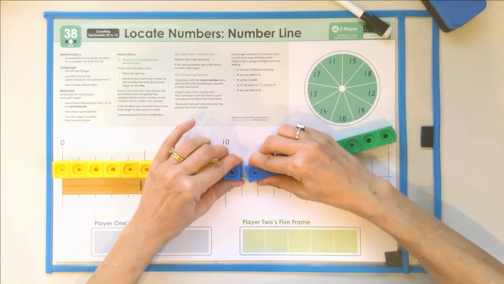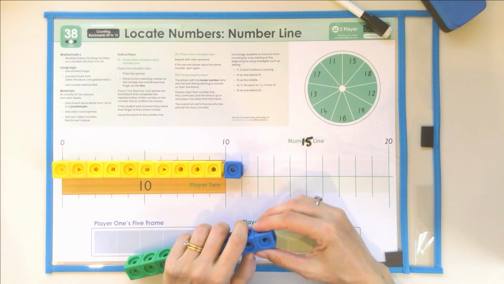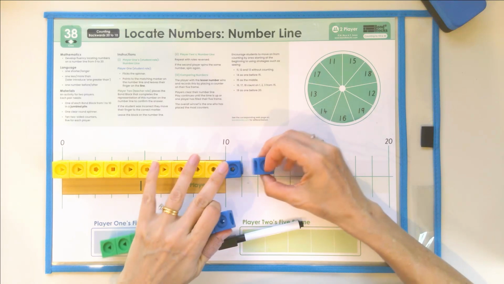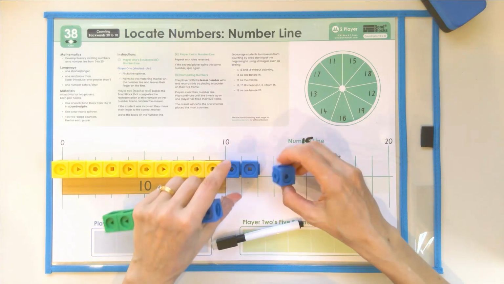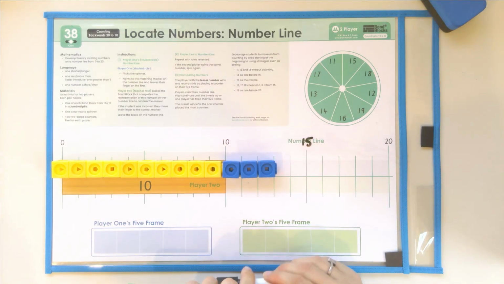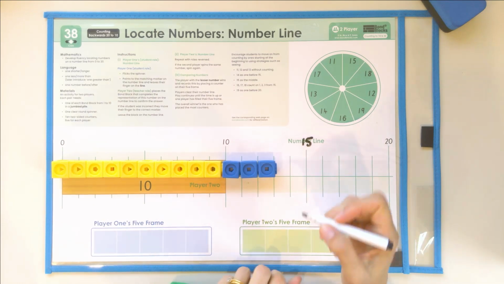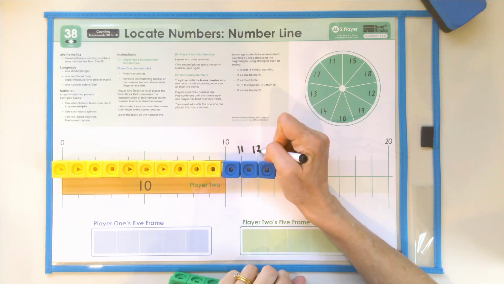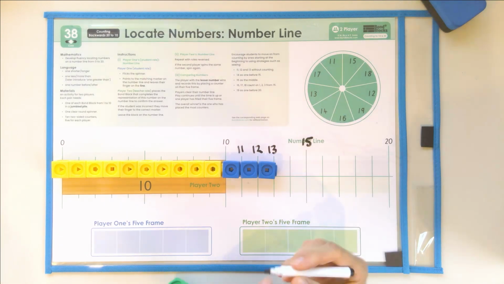Some of the numbers our brains can see without counting. We can see 1, 2, and 3 without counting. It's called subitizing. So I would know this is 11, 12, and 13.